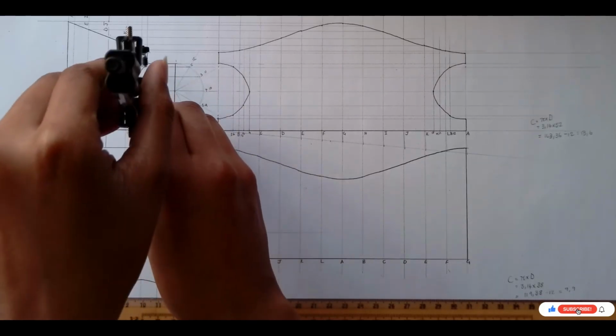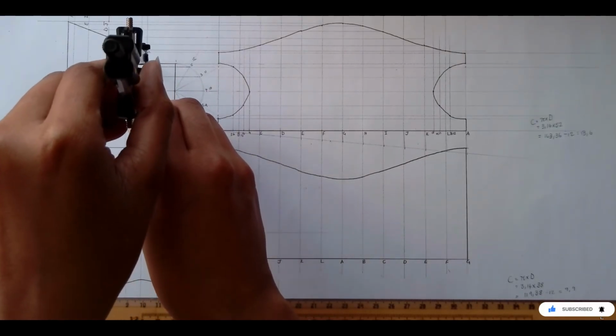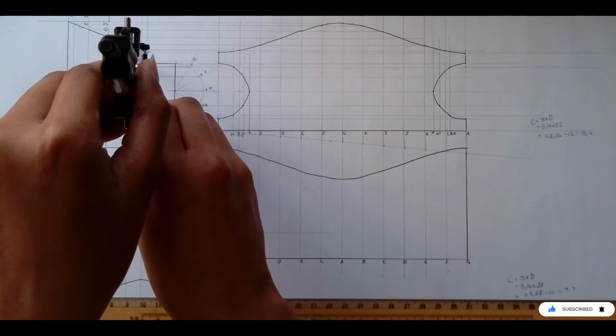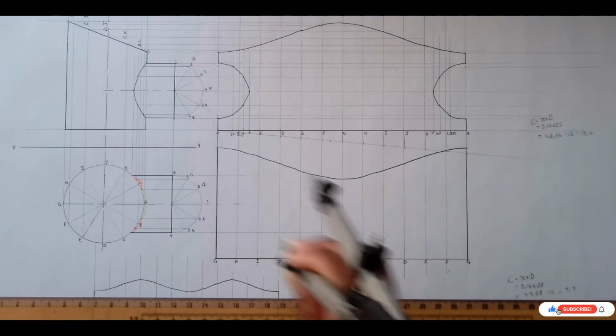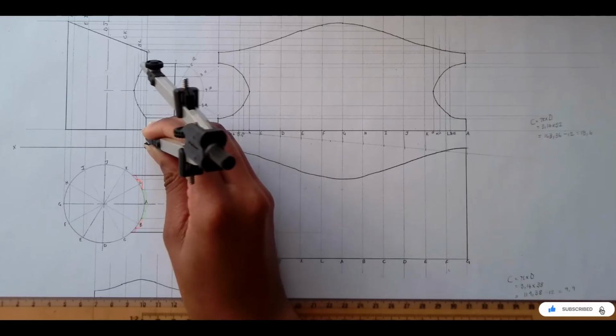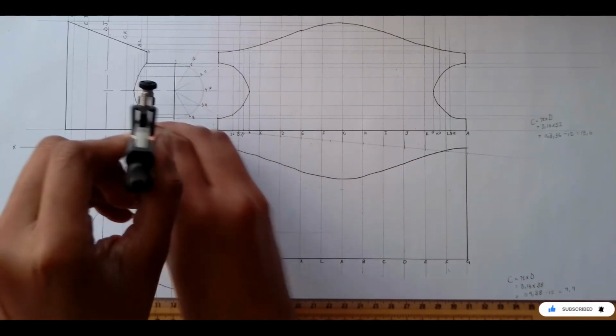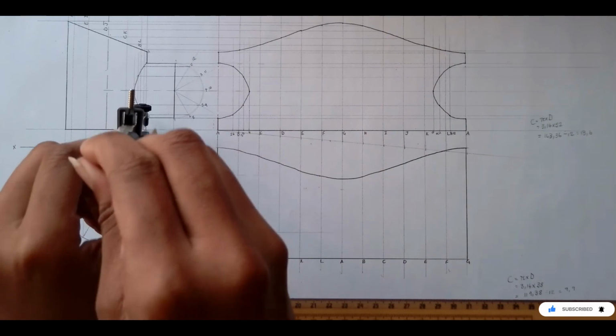So you're going to come here, get your 1, then you mark it, then lower your compass all the way to 7.